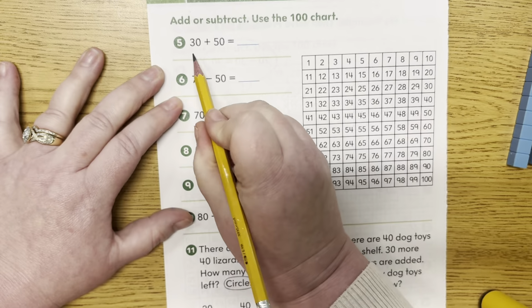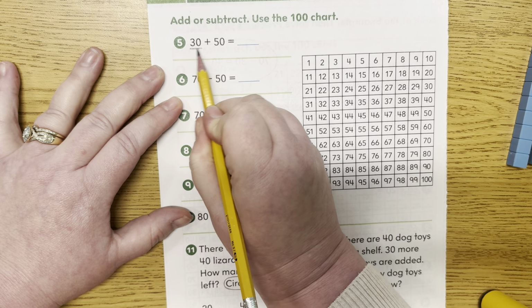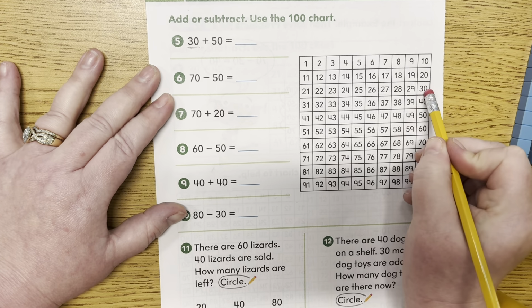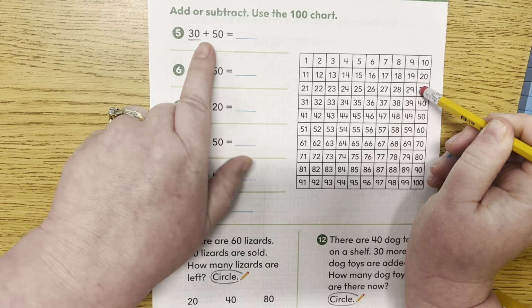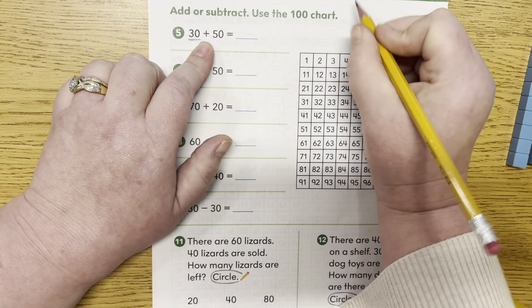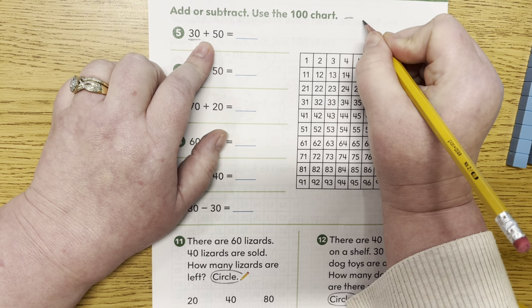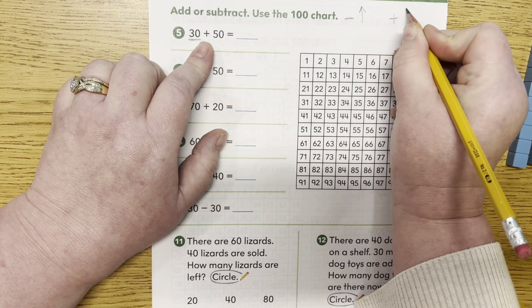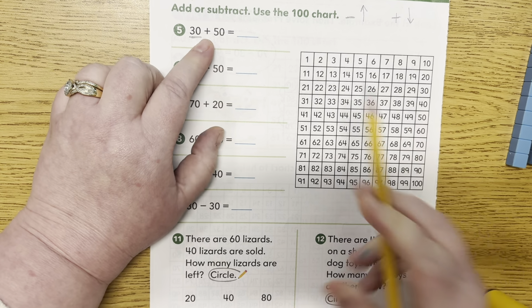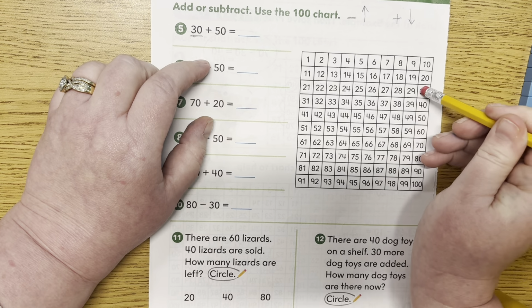All right. So here's the same thing. We're going to start on 30. There's 30. I'm going to cover 30 up with my eraser. And I'm adding. Let me go ahead and put my little guide again. Adding, we go down rows. All right, so I'm going to start on 30.